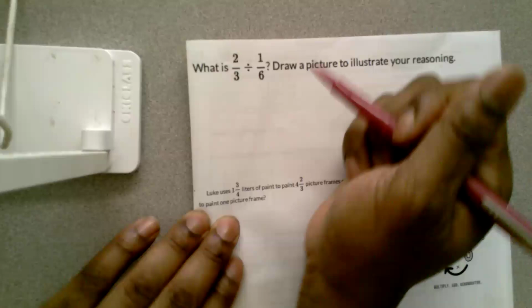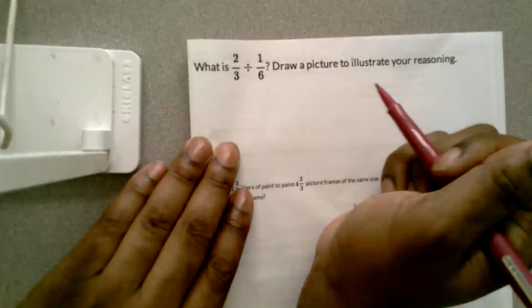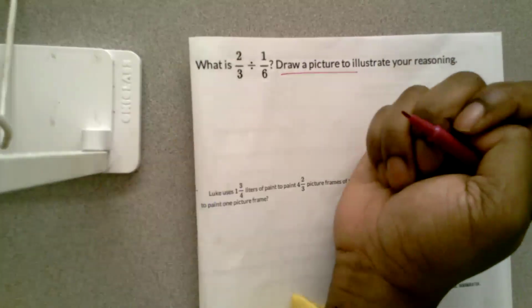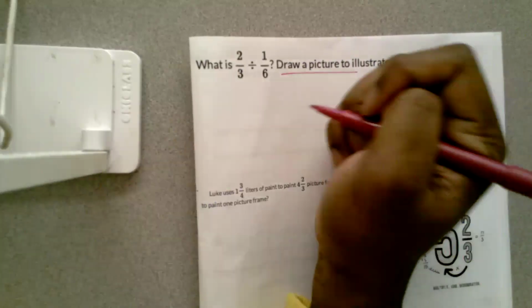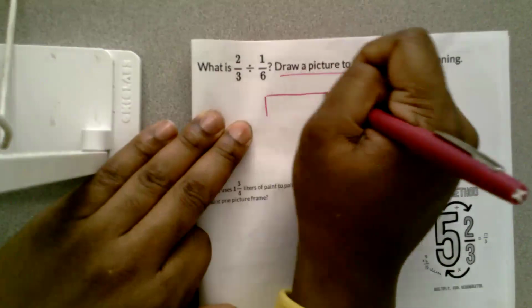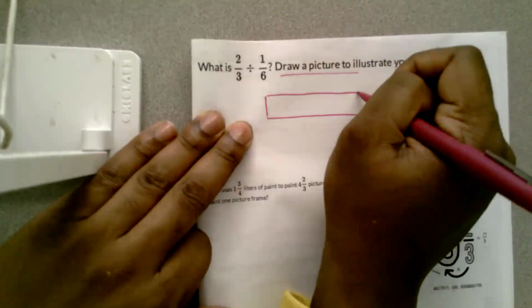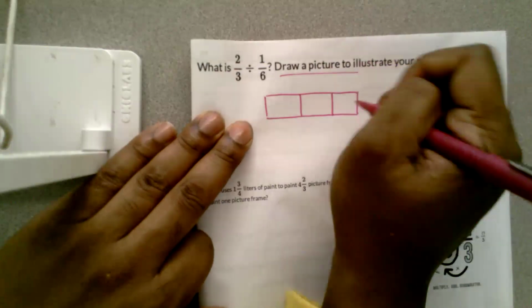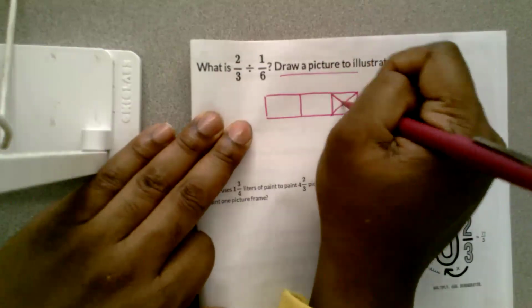What is 2/3 divided by 1/6? Draw a picture. So I need to represent 2/3. 2/3 is splitting my whole into 3 parts, and I'm taking 2/3. So I take this.